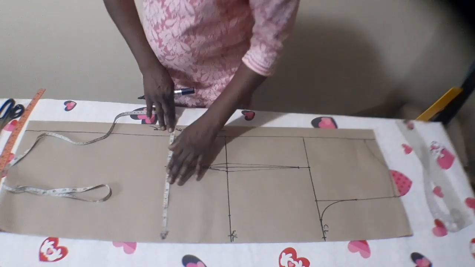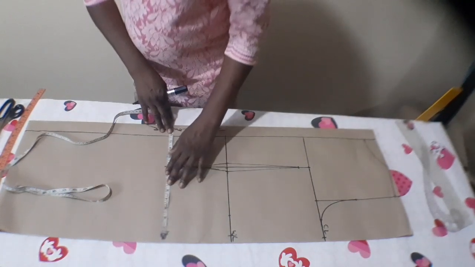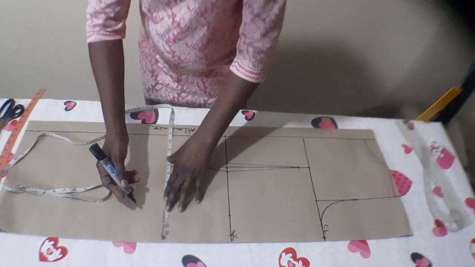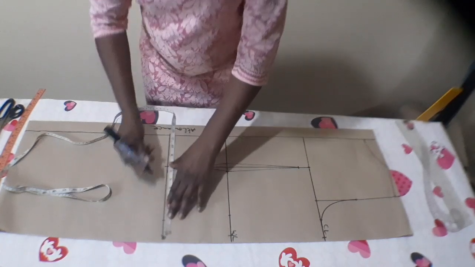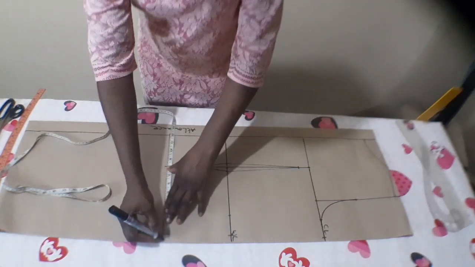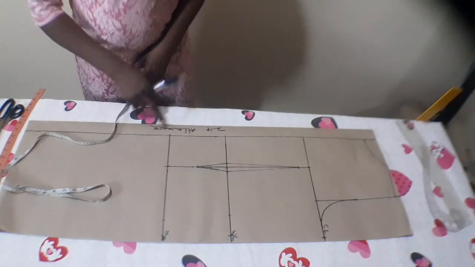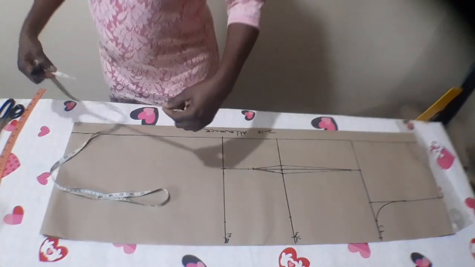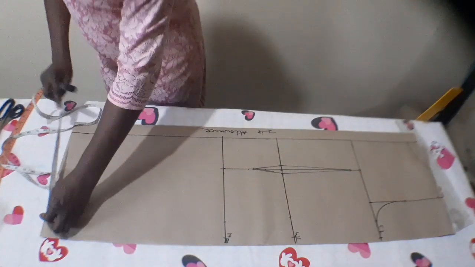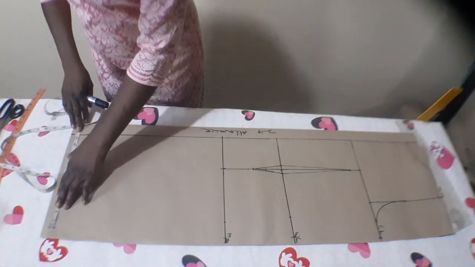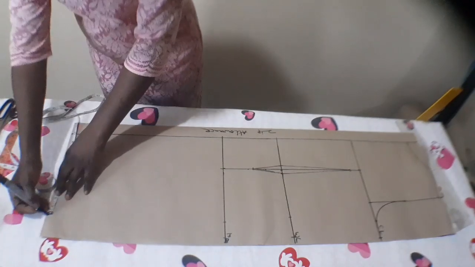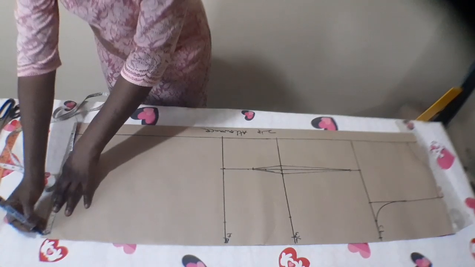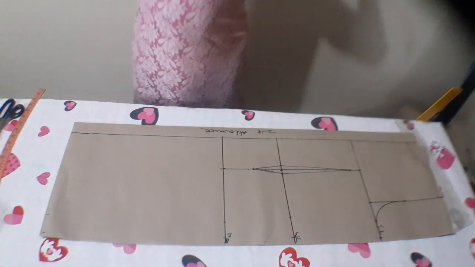On my hip line, my hip is 40 divided by 4 is 10 inches plus 2 inches seam allowance, that'll give me 12 inches from this line, not from here. On my full length of the gown here, I'm going to input quarter of my hip, which is 10 inches plus 2 inches seam allowance, that'll give me 12 inches. So I'll now connect all the points.